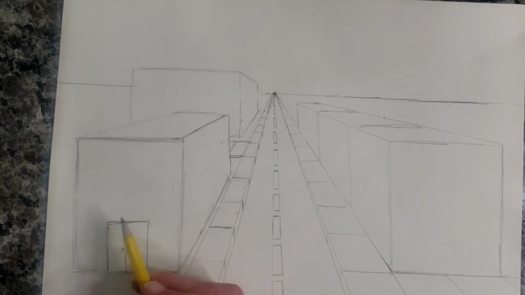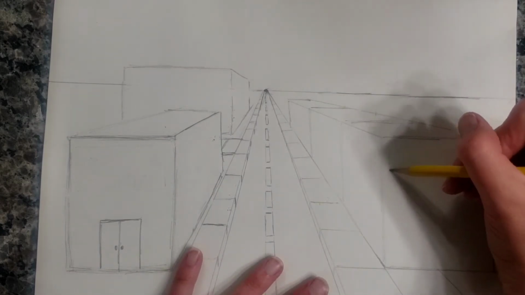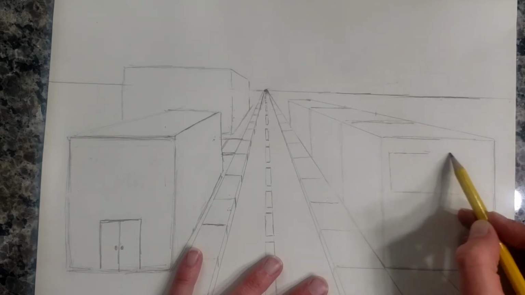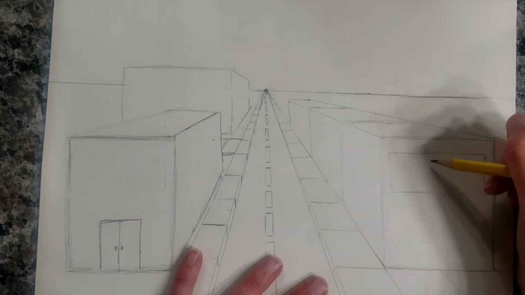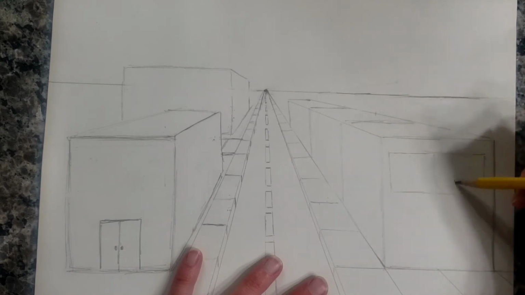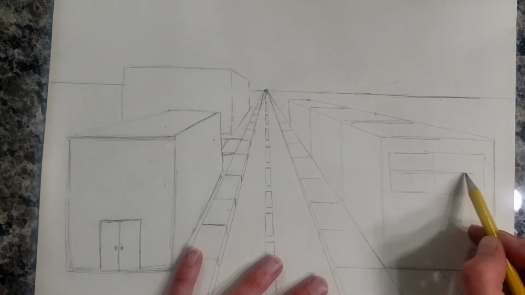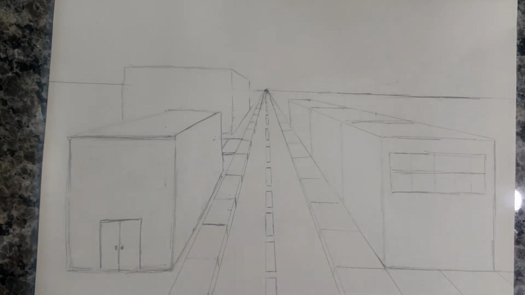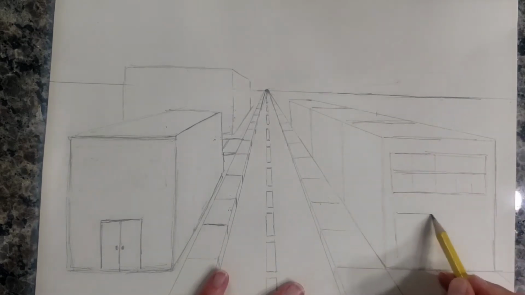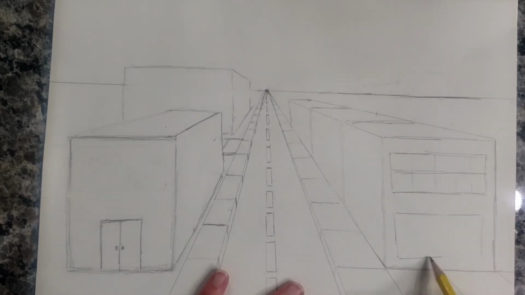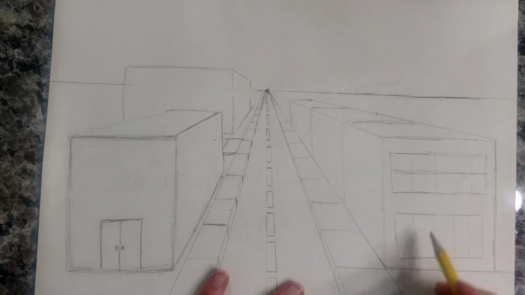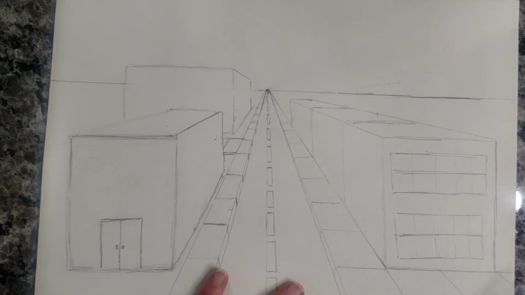Same if I had windows. Let me put a window. I'll just do a big window, but whatever kind of windows you wanted to do. So that could be a big window on there. Maybe I've got 2 sets of windows: windows on the first story and windows on the second story. I'll do my door on the other side. Okay, all right. So all that's going to be normal.